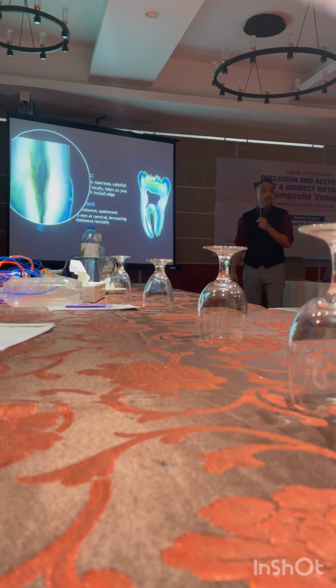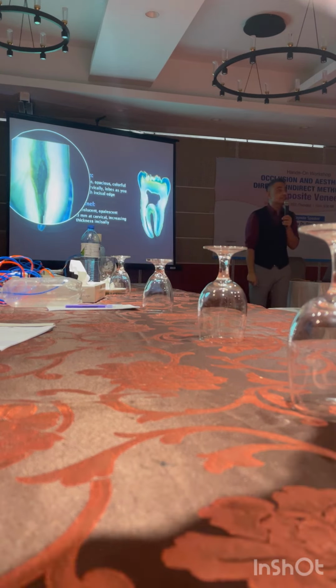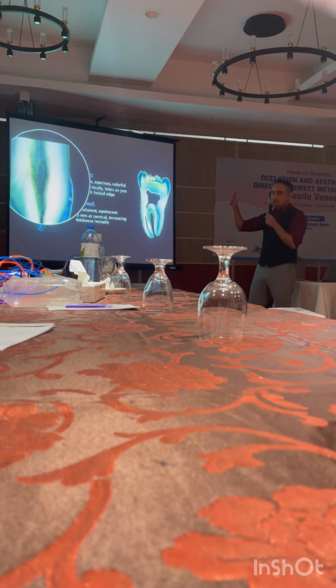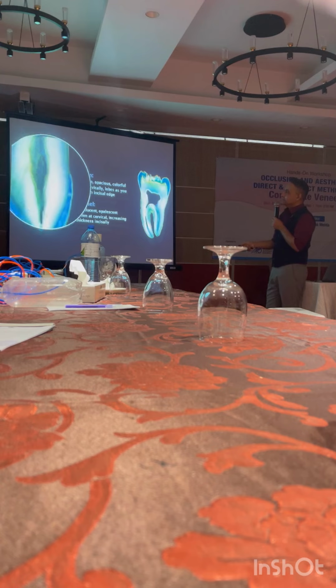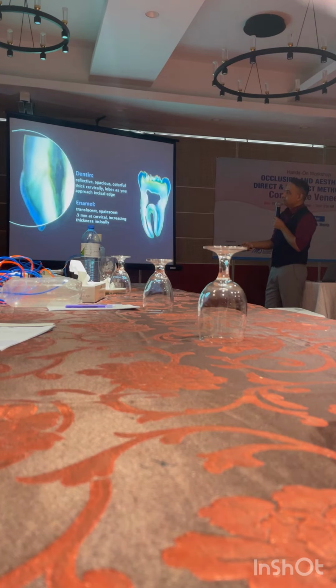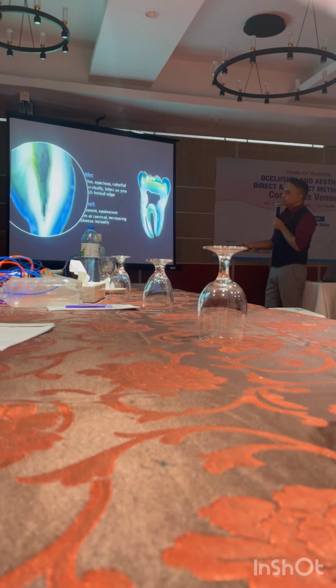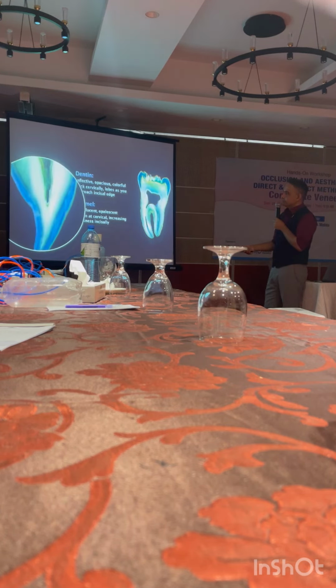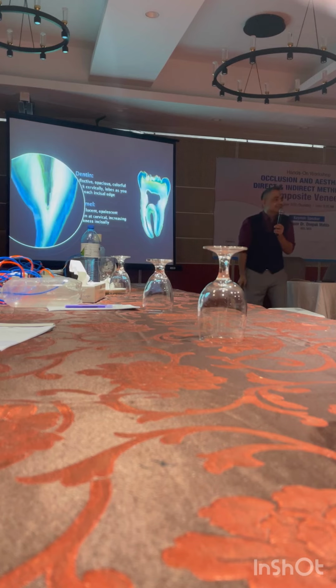Now, what is more important? Please see the thickness of the substrate. When I am coming from the cervix, this is the cervical third, am I right? This is your pulp. That's my cervix. What's happening when I'm coming from cervix to the incisal edge? What is happening to dentine? Can anybody tell me? The thickness is decreasing? Absolutely. The thickness is decreasing as you're coming from the cervix to the incisal.